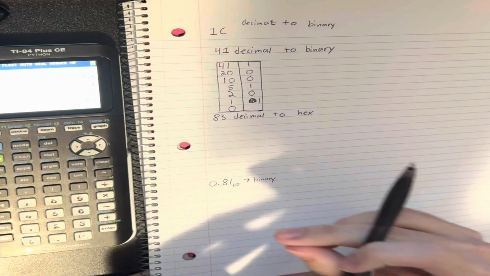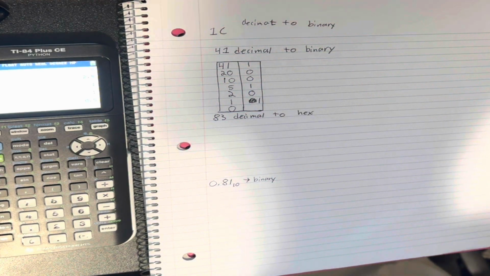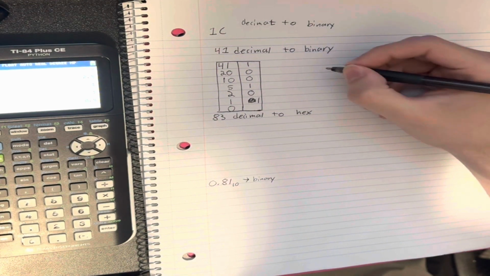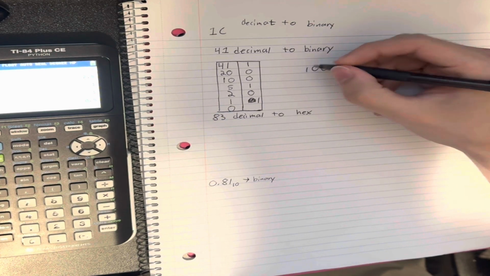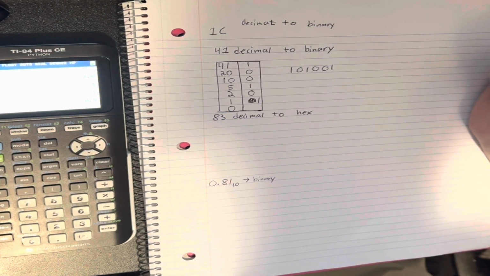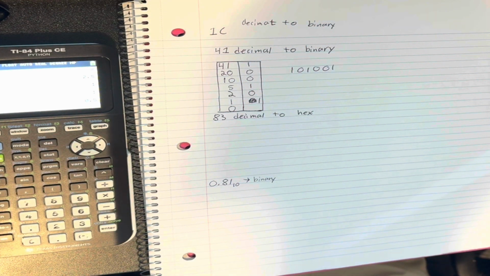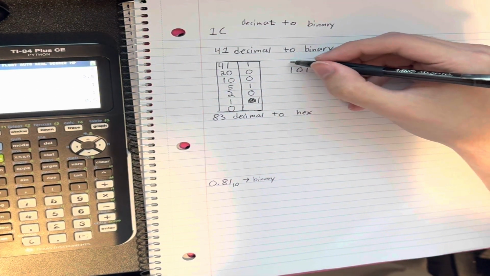That means we can write it out like this: 1 0 0 1 0 1, and that should be the right answer for 41 in binary.